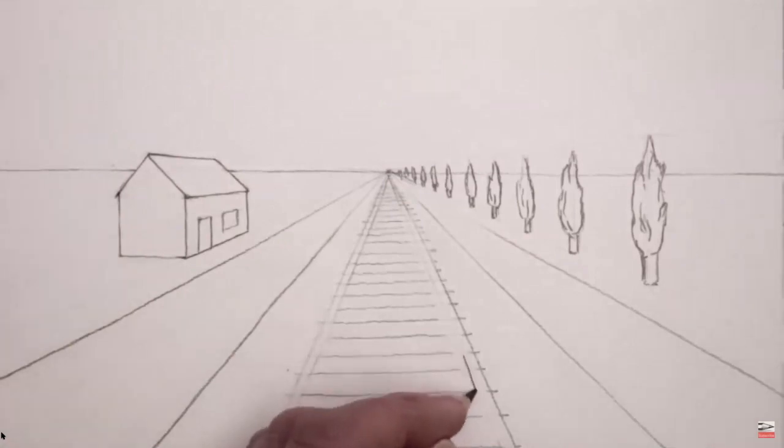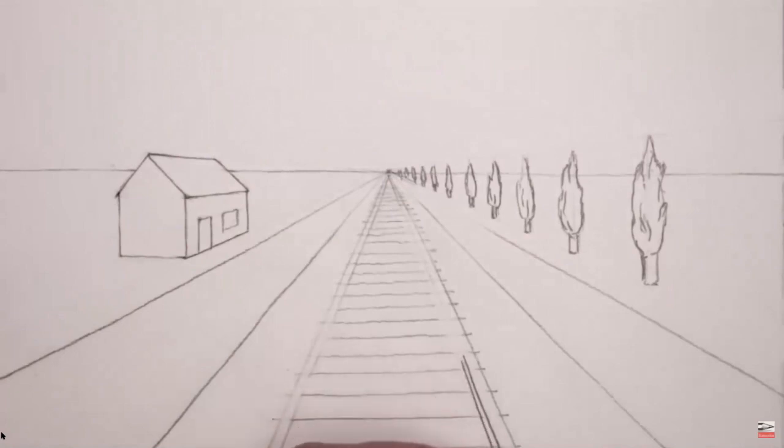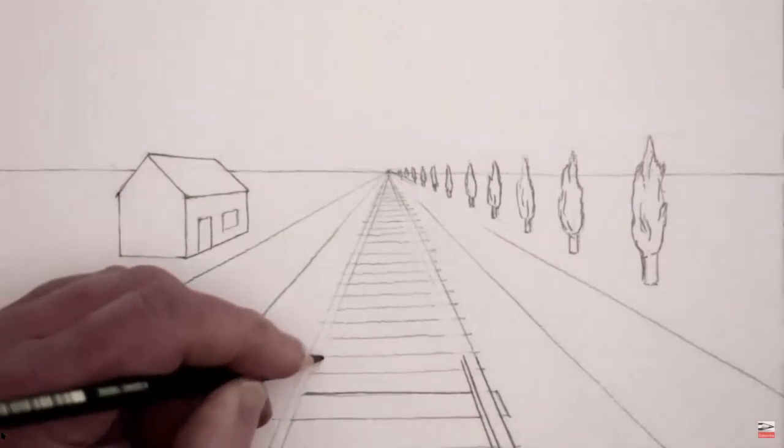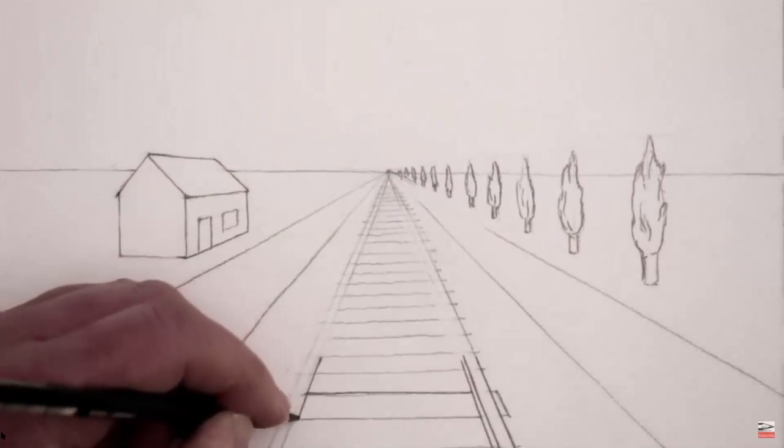Now for the railway track, we probably need to put in a bit more detail so that we can actually get the bars of metal going away into the distance, and then the wooden sleepers of the railway track being sort of brick-like shapes, wooden planks, which go away into the distance. And as they go away into the distance, they get smaller.